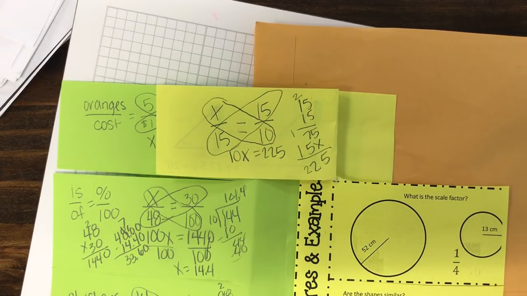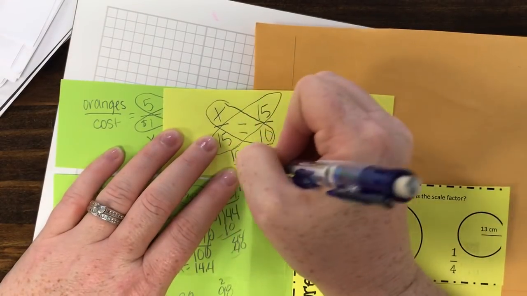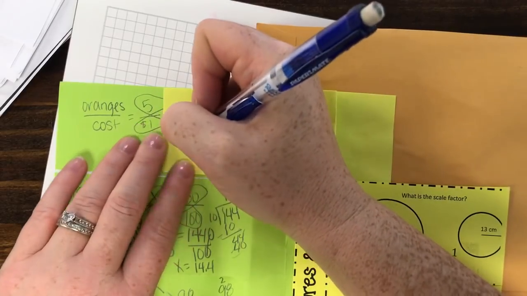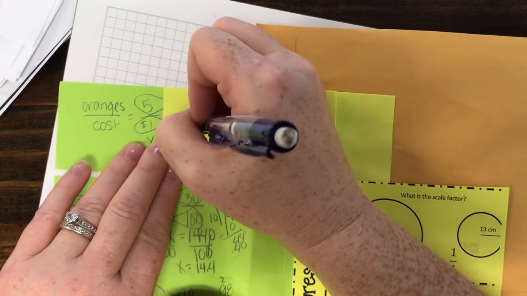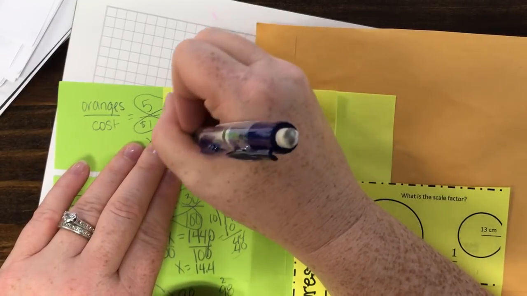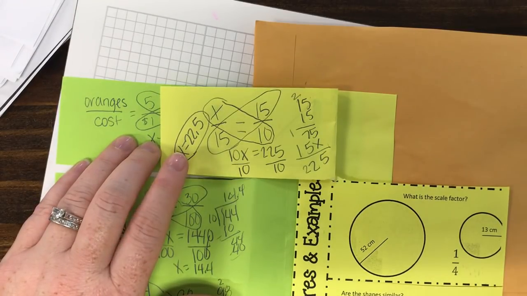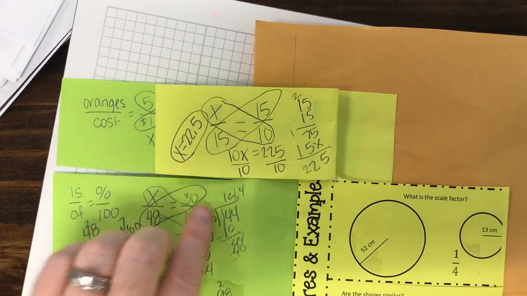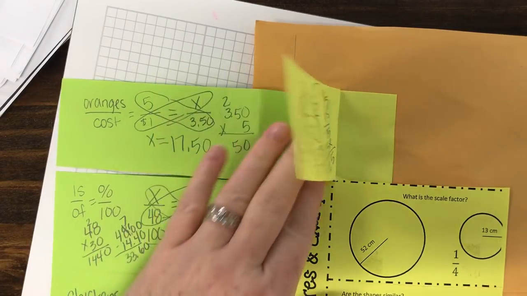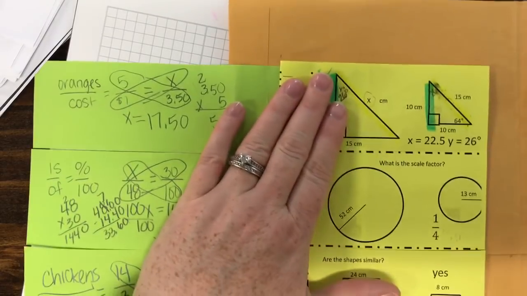And then so, what do we do now? Divide both sides by 10. So x is going to equal 22.5. So, that's the answer they had on the front, right? Okay. So look at the next one.